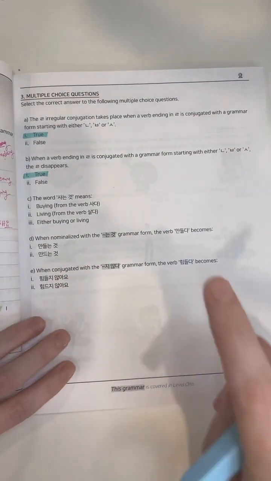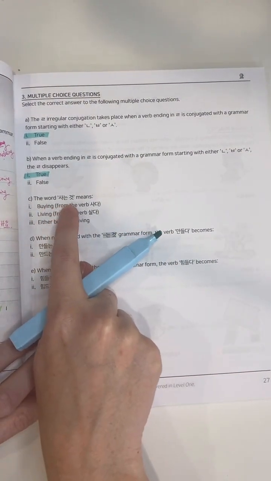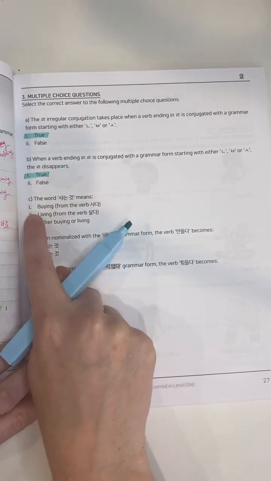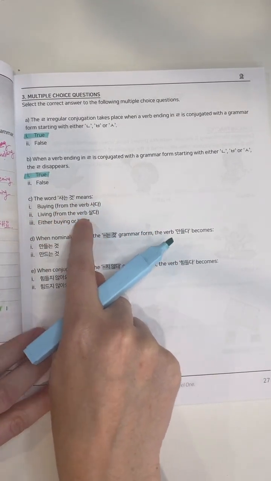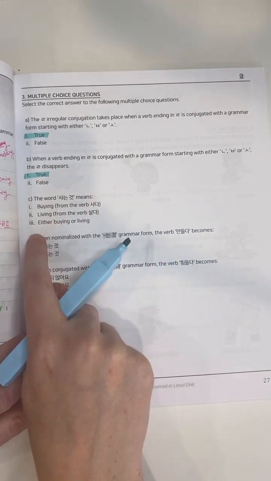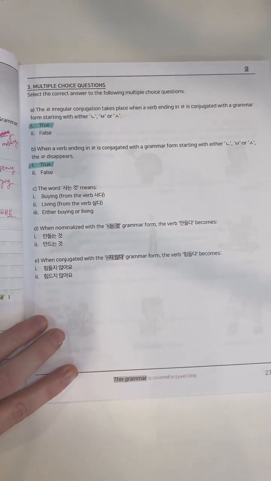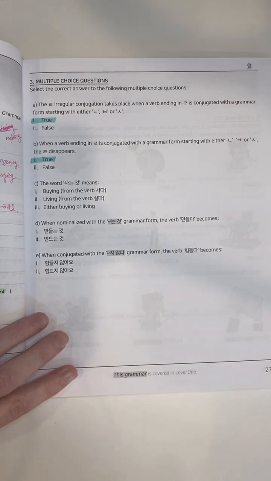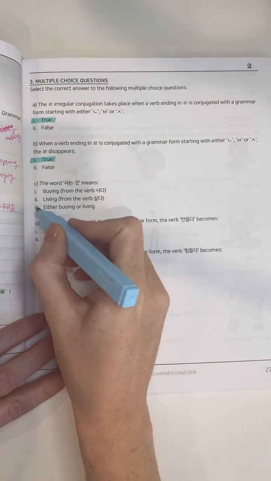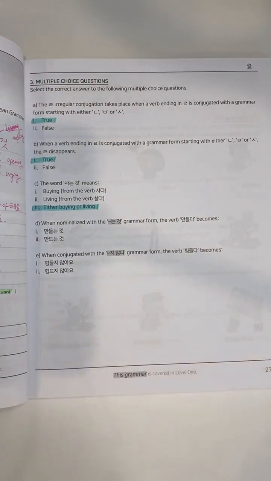Okay, now this one's a little tricky. The word 사는 것 means 1. Buying, from the verb 사다, 2. Living, from the word 살다, or is it either buying or living? It's a little bit tricky. Have a think about this one for a second. What does 사는 것 mean? Is it buying? Is it living? Or can it be either? Right, correct. It can be either.